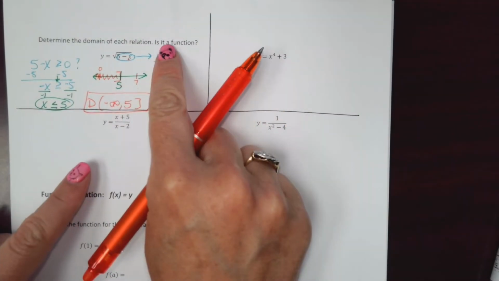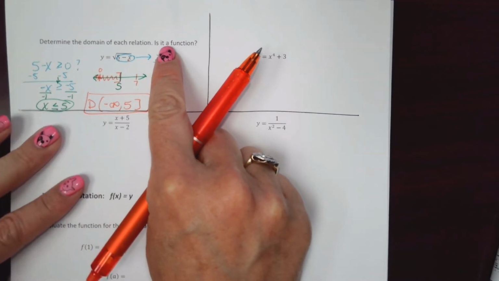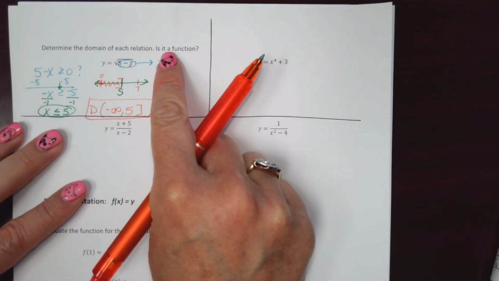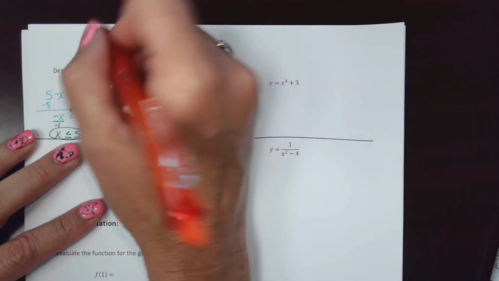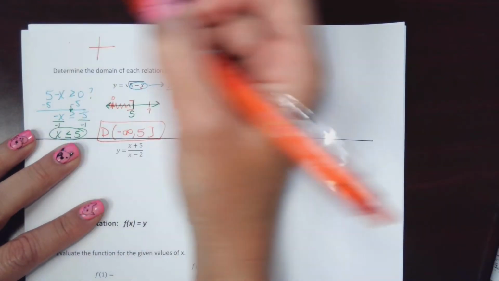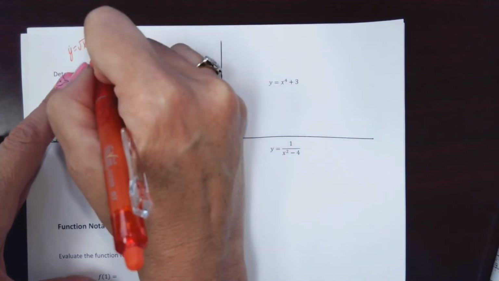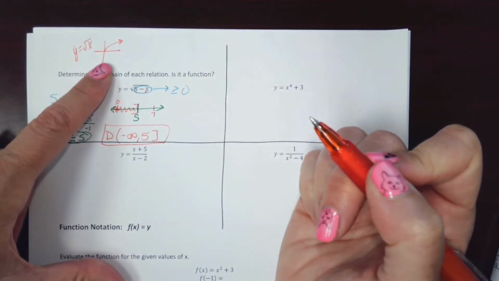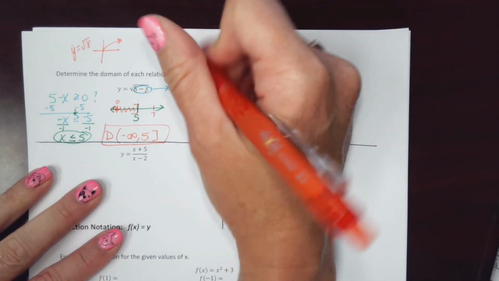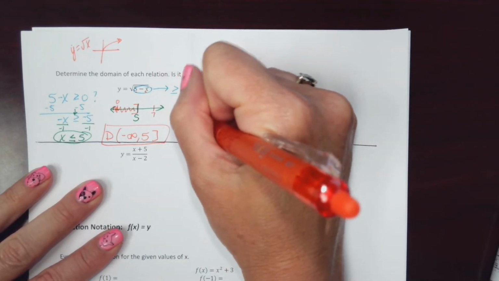Okay, is this a function? Well, think about your parent functions. What's the shape of a square root? The parent function, square root of x, is right there. Is that a function? It passes the vertical line test. So yes, it is a function.